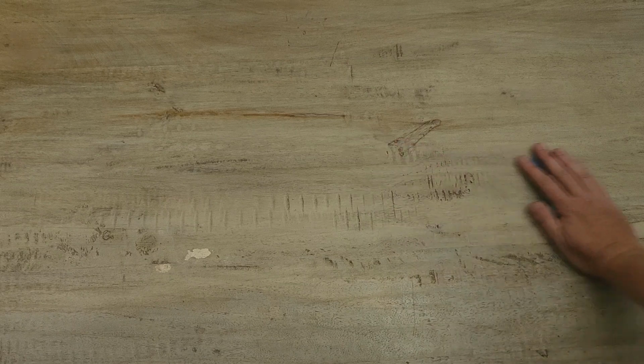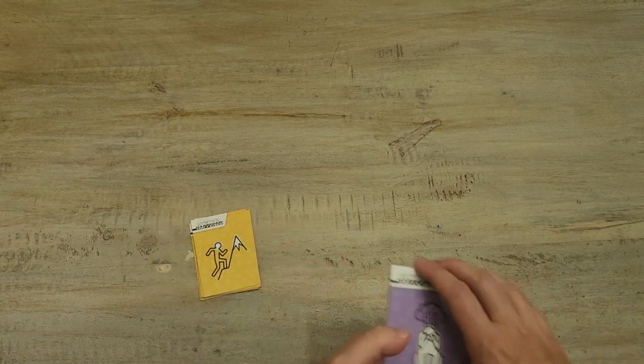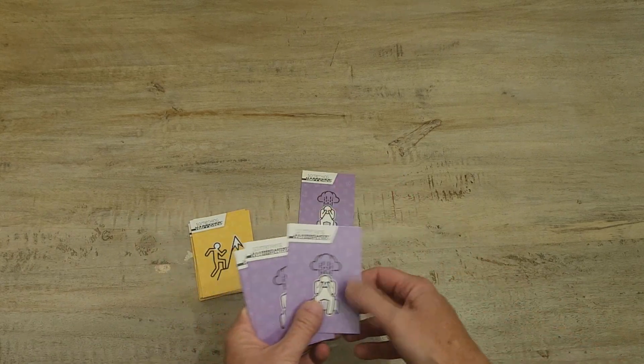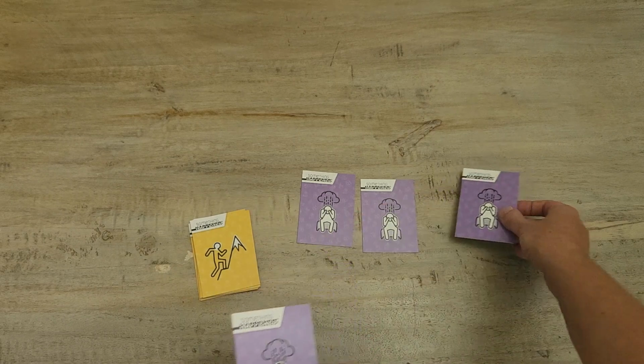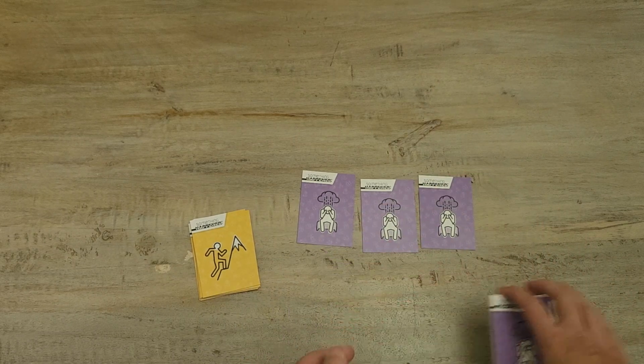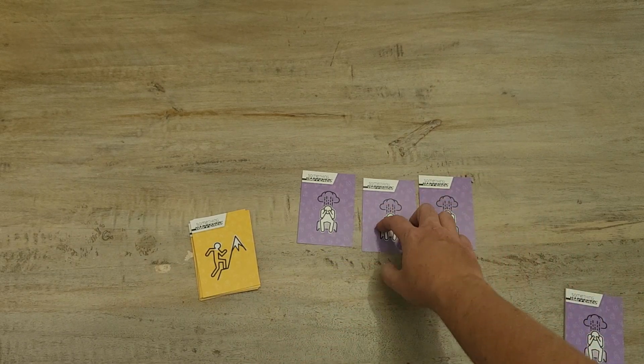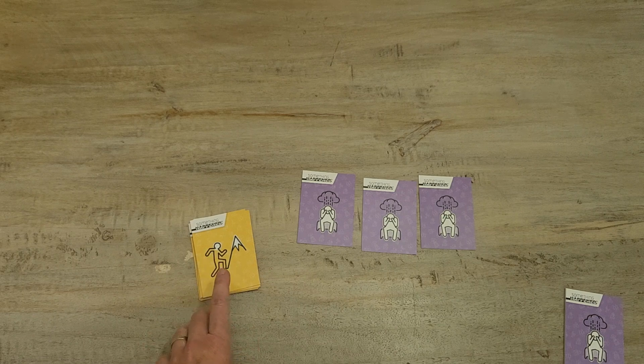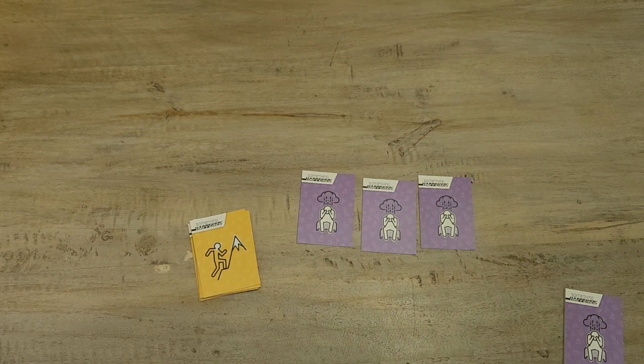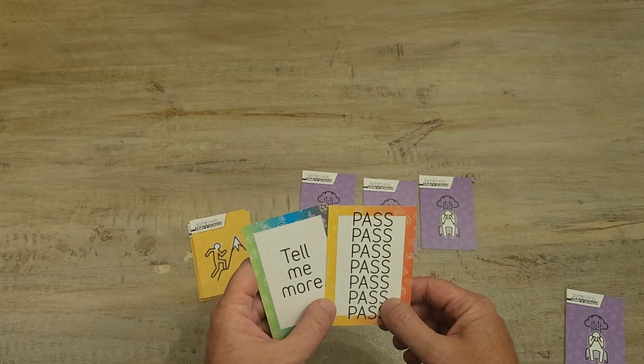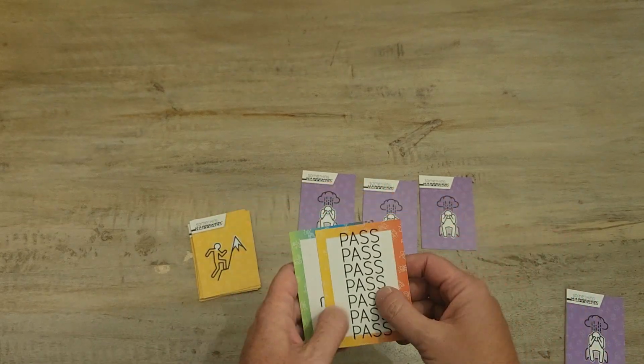Sometimes I have clients that don't want to create a board game or engage in a board game, so I have several card-only options. The first card-only option would be to lay out the processing cards on the table. During the client's turn, they would choose a processing card, and during the therapist's turn, they would pick a coping card. Pass and Tell Me More cards would follow the same rules as the board games.